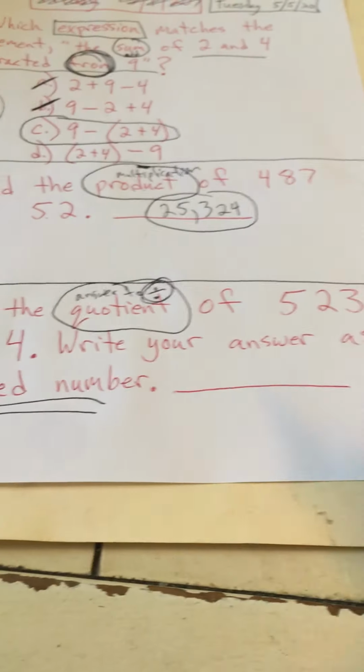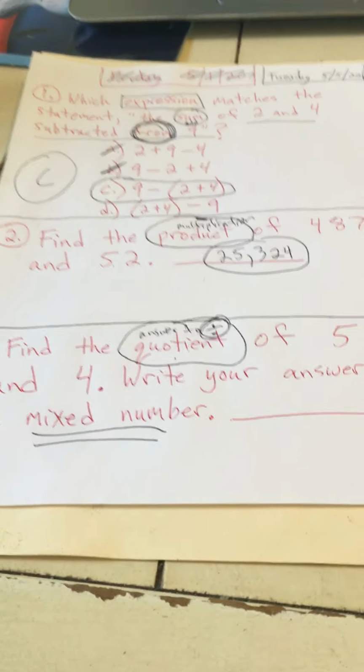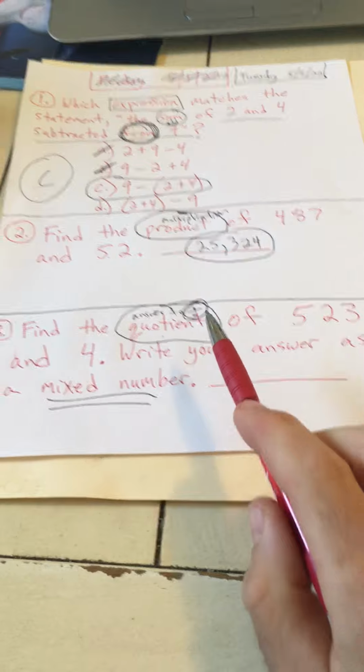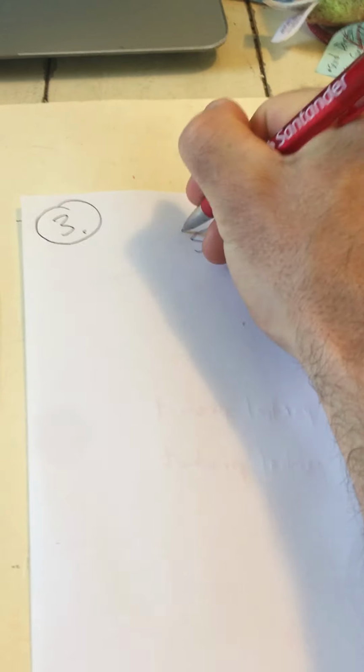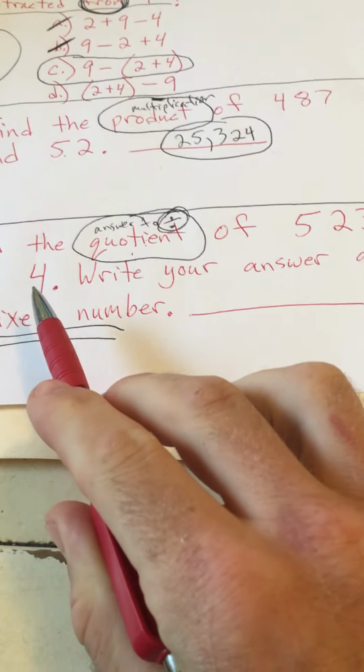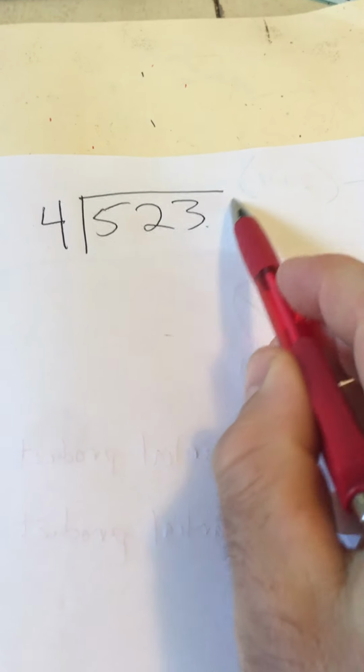So we are going to be dividing to find the quotient. All right? So that's another word. You have to remember that word. We're going to use it over and over again until we are able to hopefully all remember it. So the quotient of 523, we're going to find the quotient of that and 4. So we are dividing 523 divided by 4. So set it up like this. 523, the number being divided, is called the dividend.